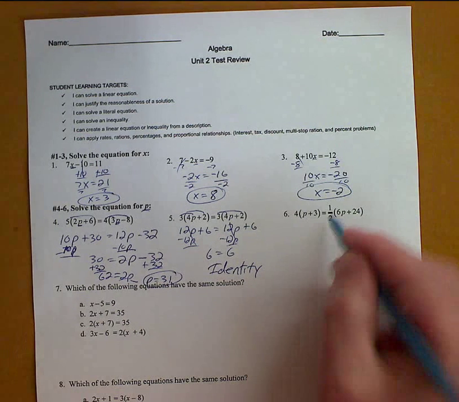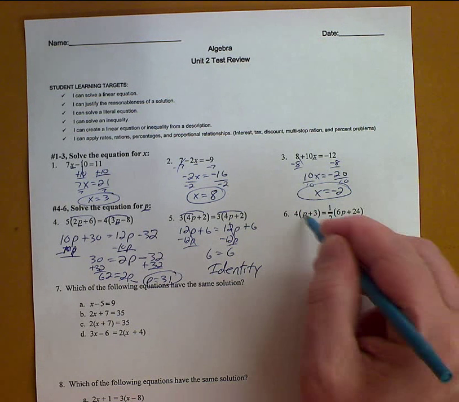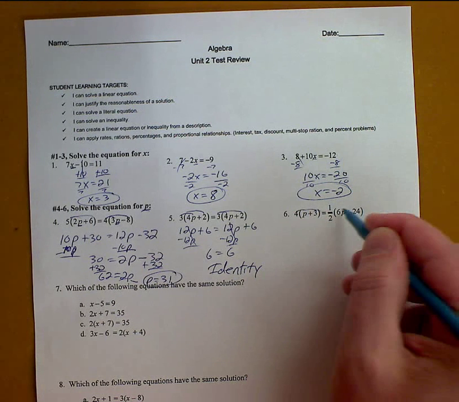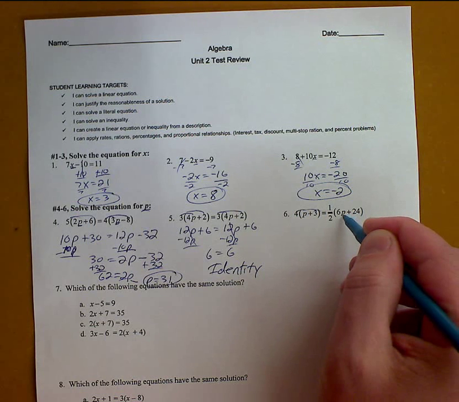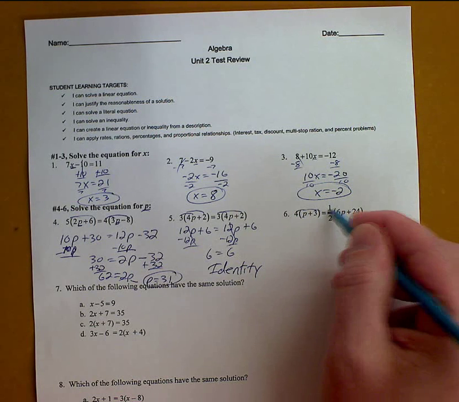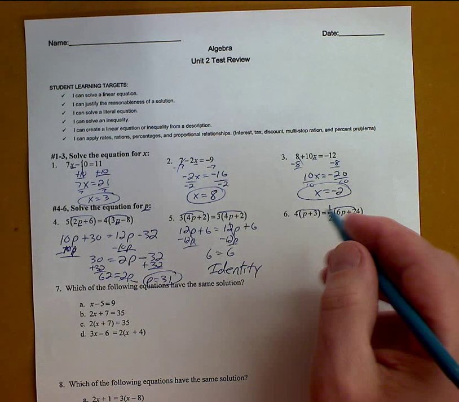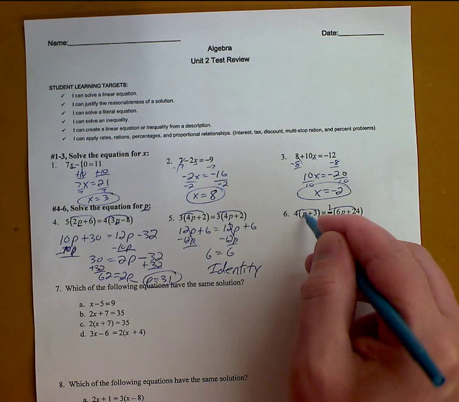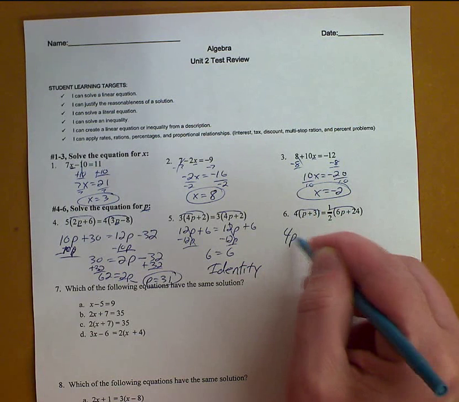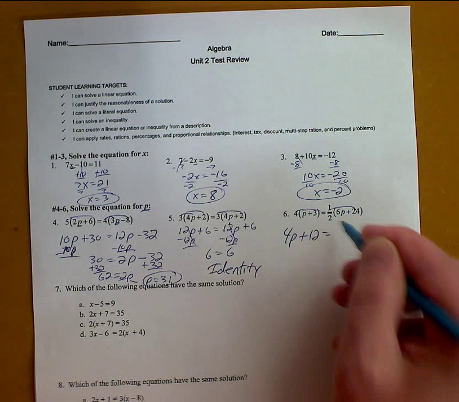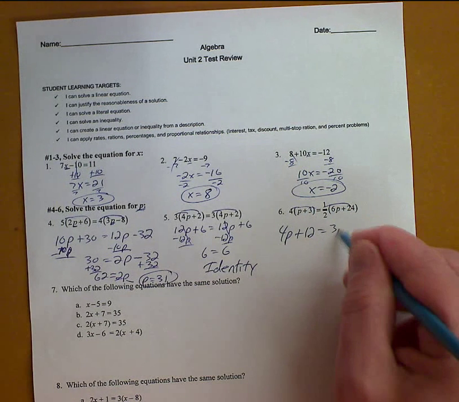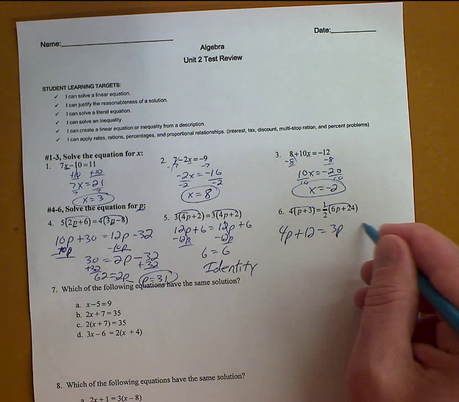Solve for p here. I got to distribute first. I could distribute this fraction. Let's just distribute. It looks like it's going to be nice and easy to distribute. 4p plus 12 equals 1 half times 6 is just 3, and p comes along. 1 half times 24 is a positive 12.